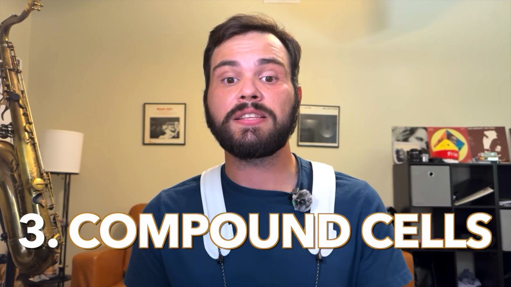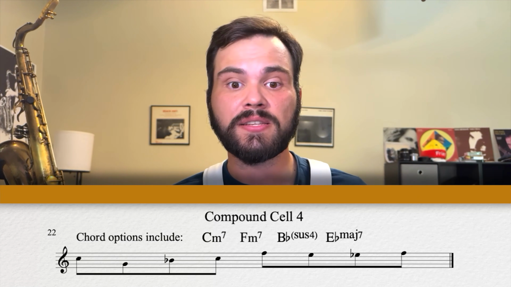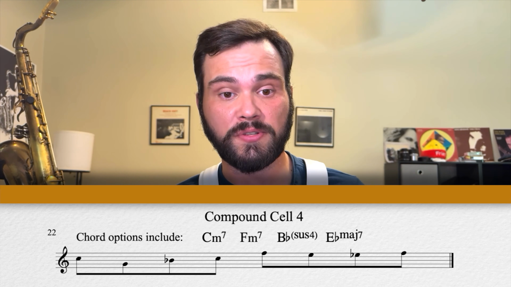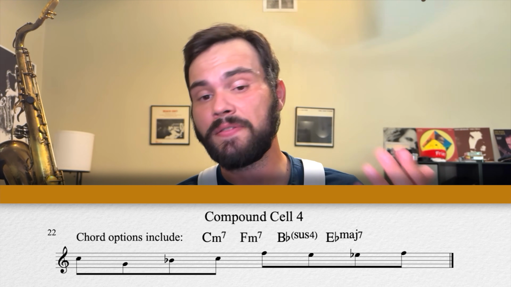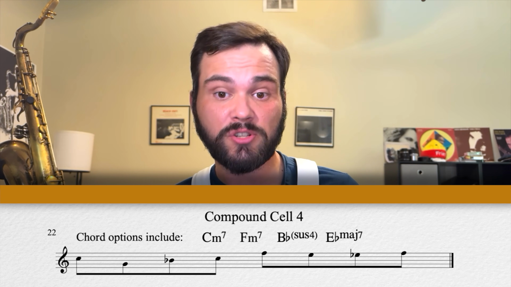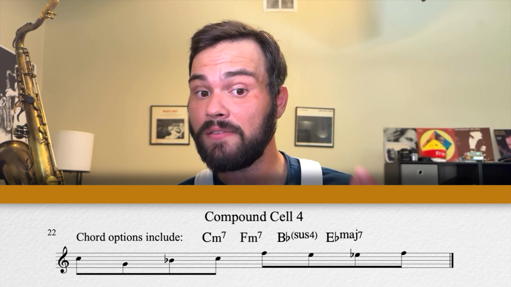So the example we're going to look at is from the melodic cell package. This is a compound cell that has 2 4-note cells. The first one is 1 5 flat 7 1 in the key of C. And then the next one is 1 major 7 flat 7 1 in the key of F.